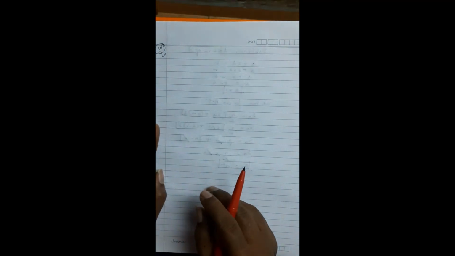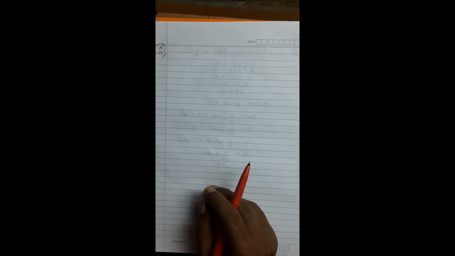Now we can think about question number 10. Show that A1, A2, An form an arithmetic progression where An is defined as below. Okay. See, it is a simple question.